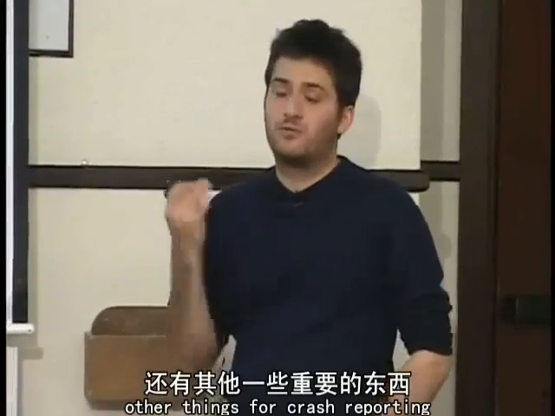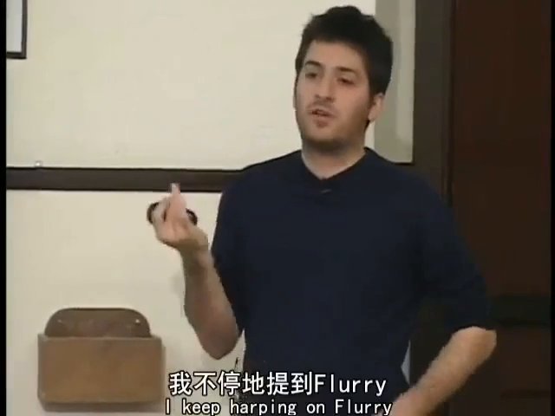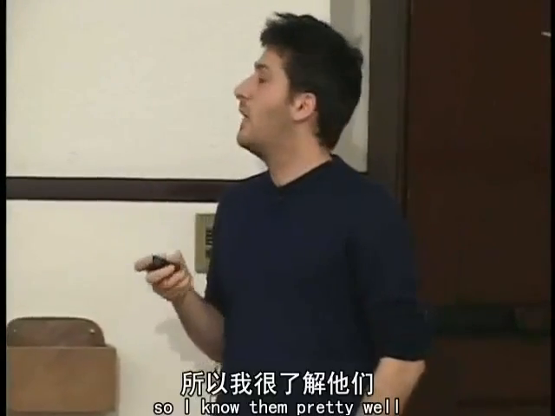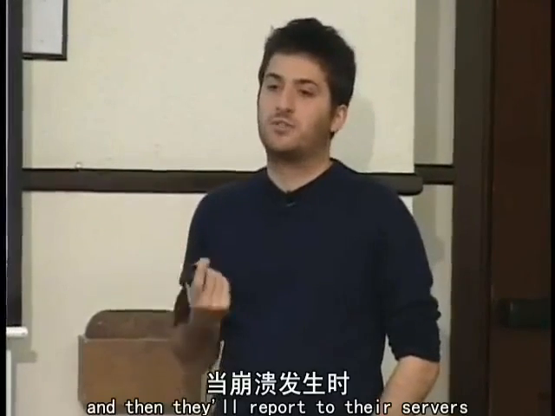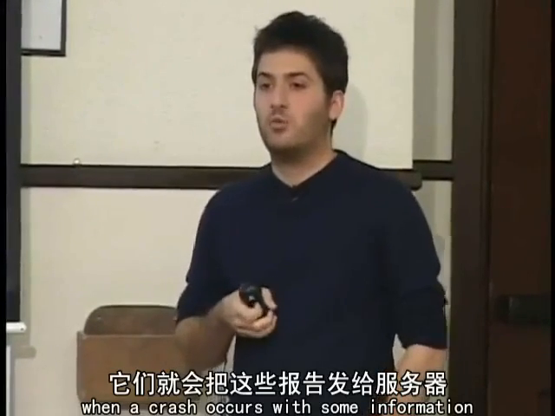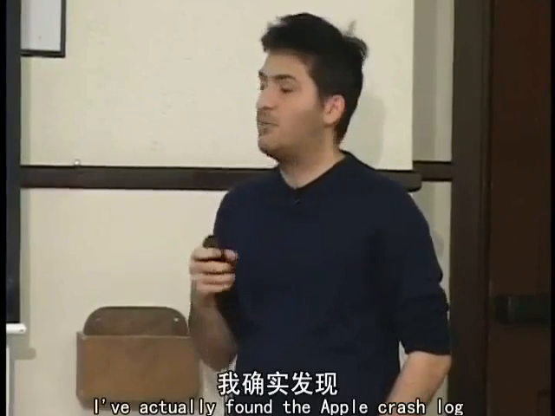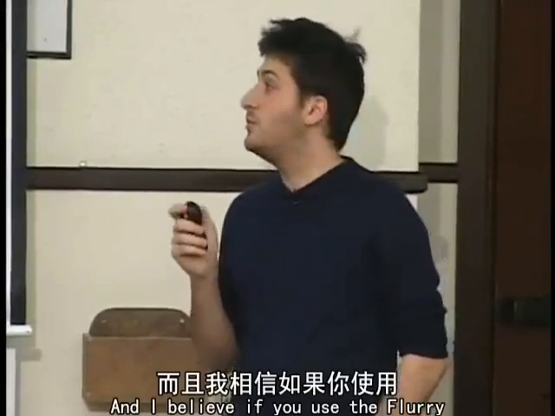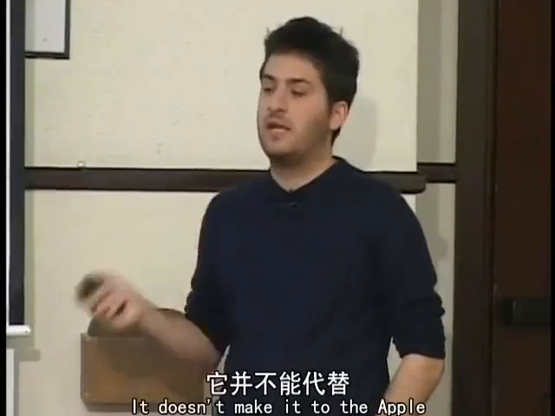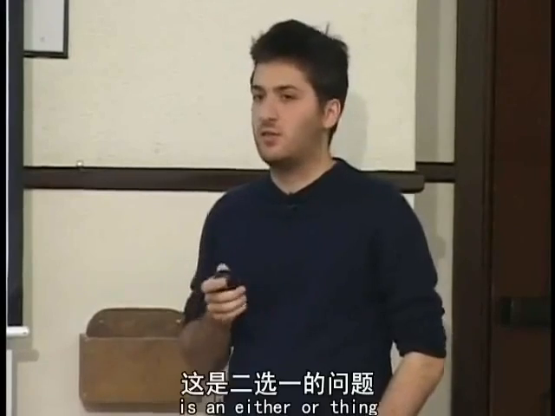Other things for crash reporting, Flurry. I keep harping on Flurry because I use them, so I know them pretty well. They let you set an uncaught exception handler, and then they'll report to their servers when a crash occurs with some information. I've actually found the Apple crash logs more useful because they come with a stack trace. And I believe if you use the Flurry exception handler, it doesn't make it to the Apple crash reporting system, so that, as far as I can tell, is an either-or thing.